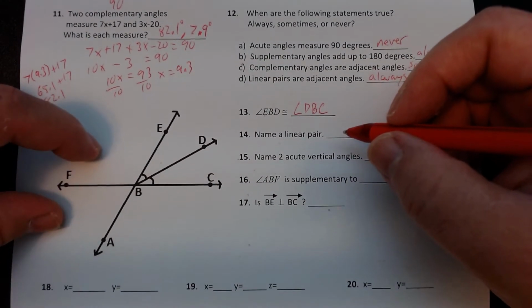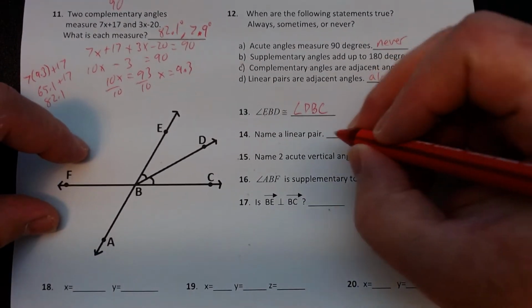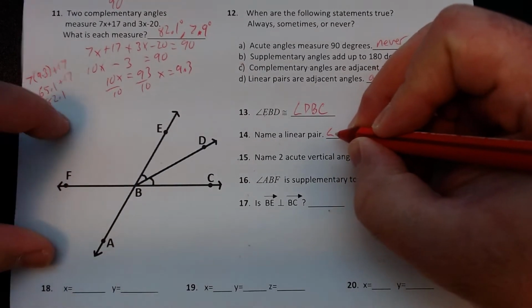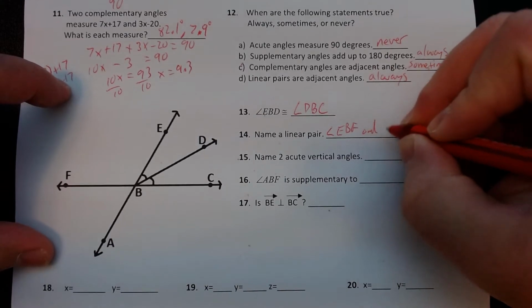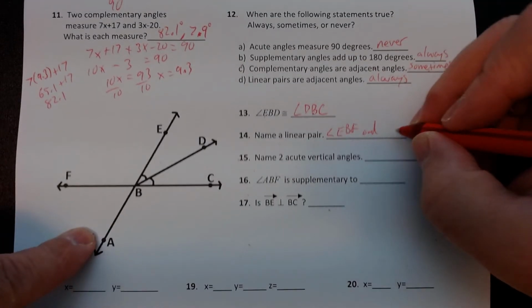I'm going to use this one because it's pretty obvious. Like, I see it easily. I'm going to go angle EBF. And this one down here, which is going to be angle FBA.